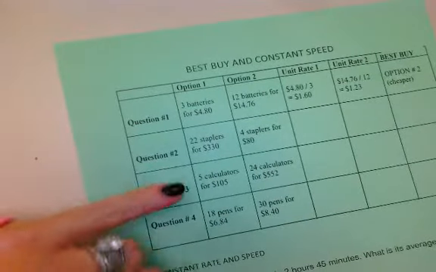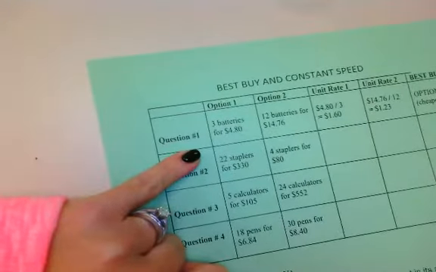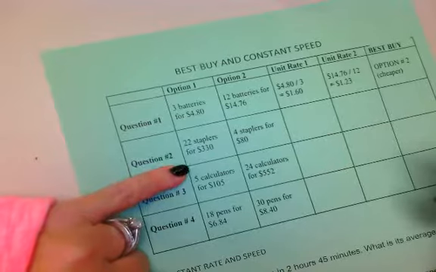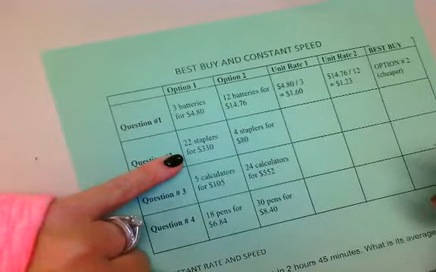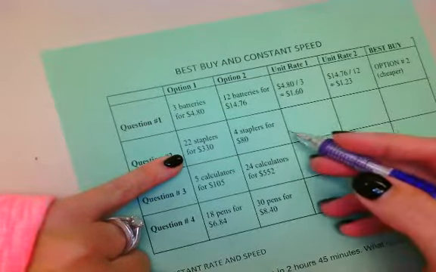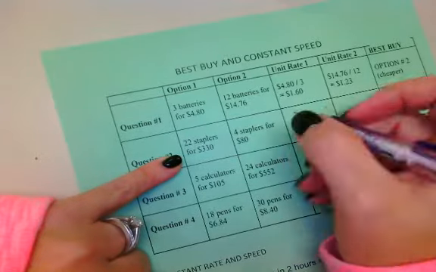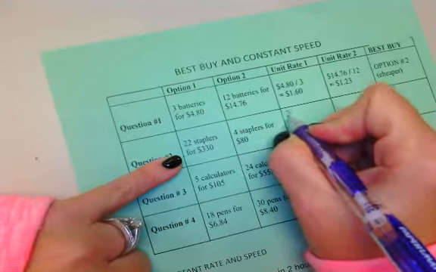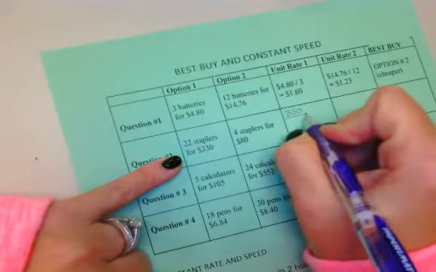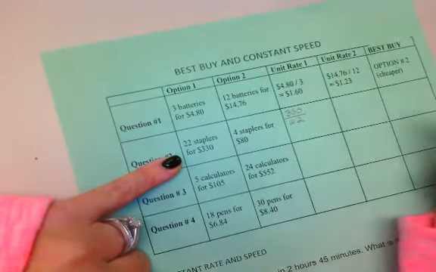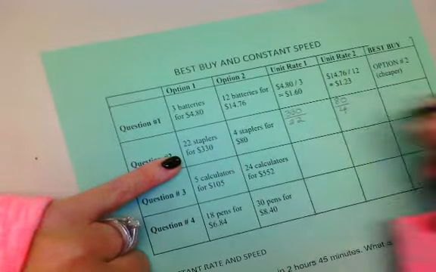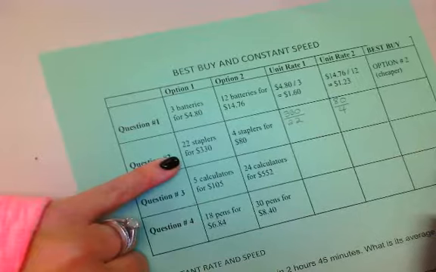Now, our first thing was to write it as a fraction. On the first one, this one's already done, so we're going to go down to the next one. Question number 2: there's 22 staplers for $330 and 4 staplers for $80. The first one is our money over our staplers, so we're going to write it as a fraction, and then 80 over 4. Now we're going to figure out which one's the best buy.